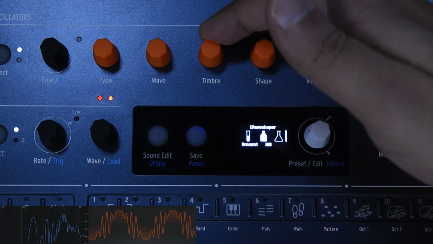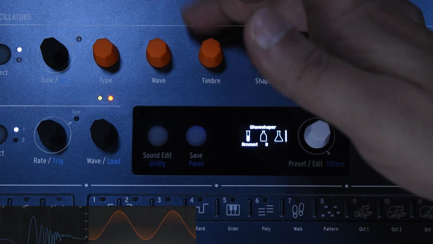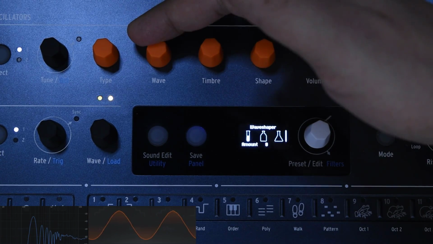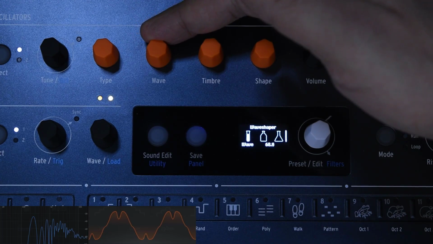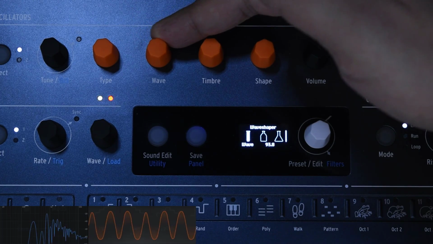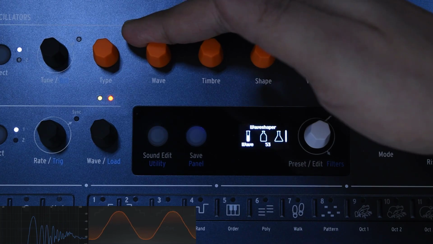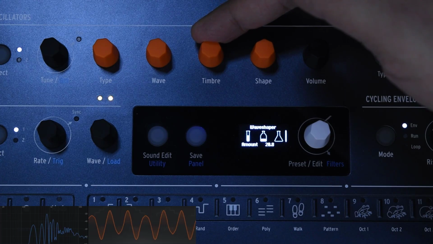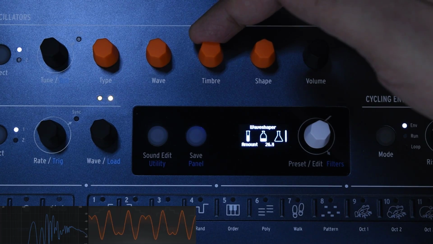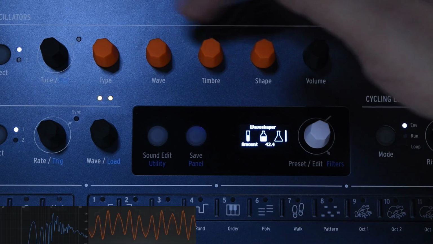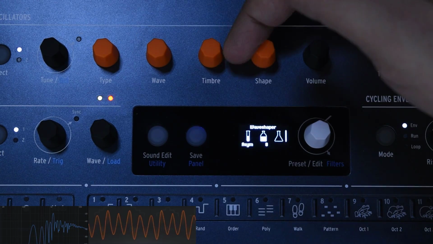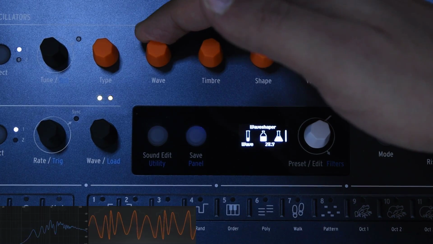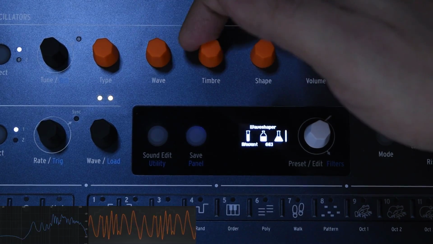And of course we get more harmonic content or less. And it's a little bit different from the other one. If I go up on wave, notice how it folds. And on the other one, if I do the same, it will fold, but it will fold in a different way. At some point, it will start folding again. Notice that now it's folding again. And the combination of this one and the other one, and even the shape, gives you a lot of different timbres.